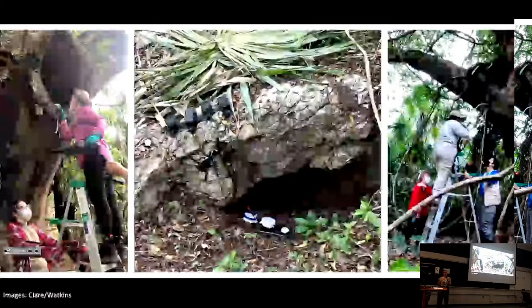We sampled most of them for 24 hours, with the exception of a few. So the tree roosts were in the Archaeological Reserve, and that's open to the public. So we were asked to only survey during closed hours so that the public didn't see us going in there and effectively vacuuming the sky.